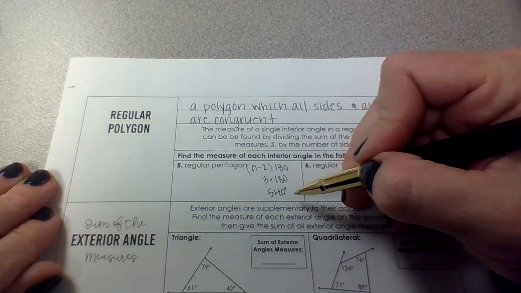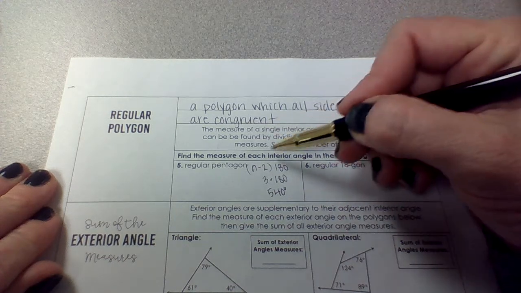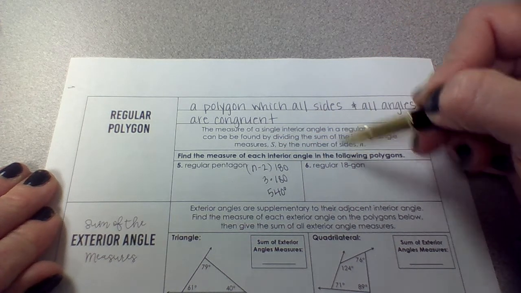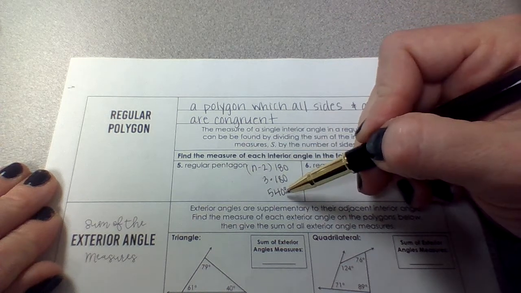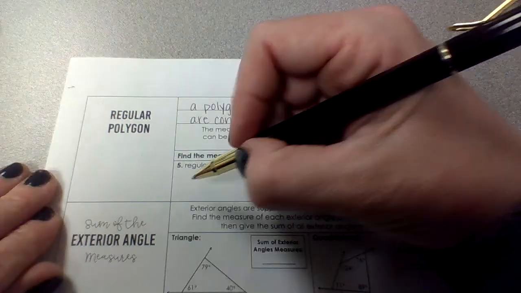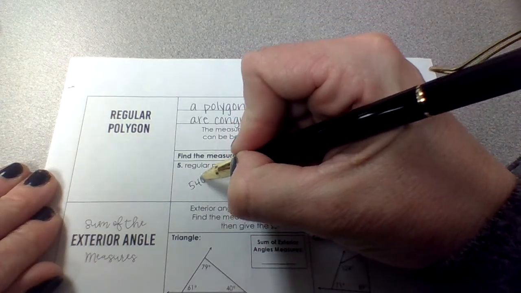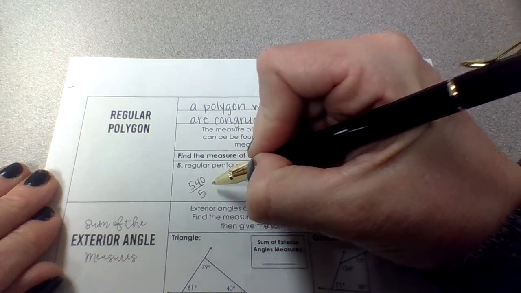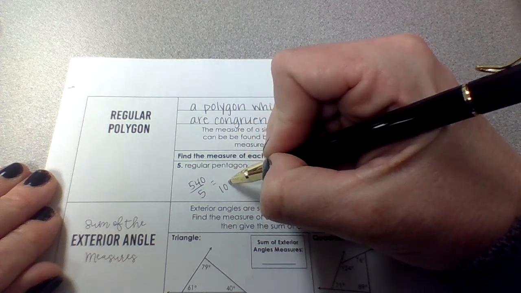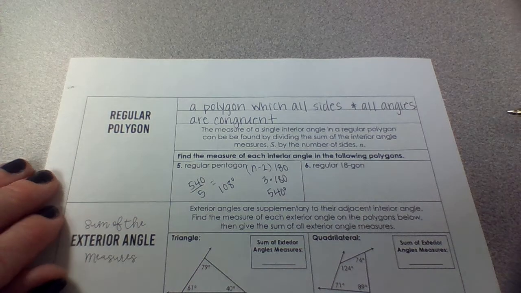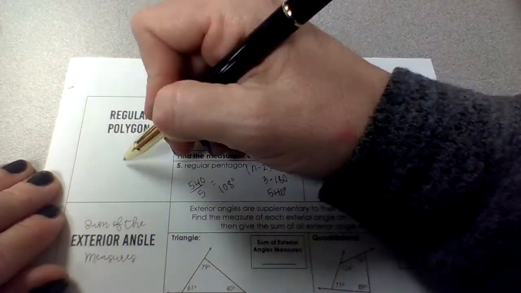It says find the measure of each interior angle. Well, if it's a pentagon, it has 5 of those angles, right? So take 540 and divide by 5. For that you get 108 degrees for each interior angle of that pentagon.